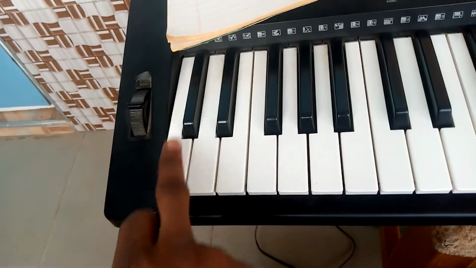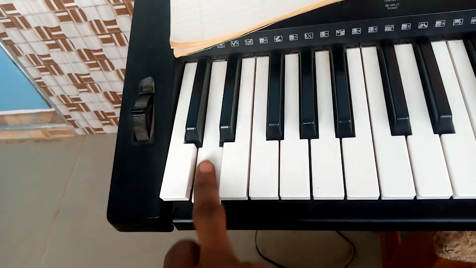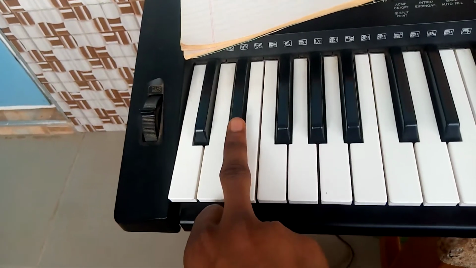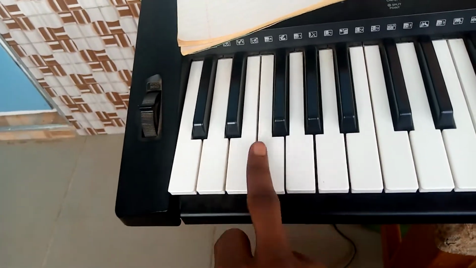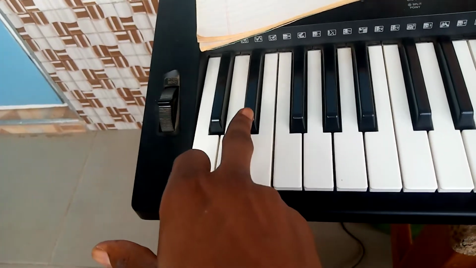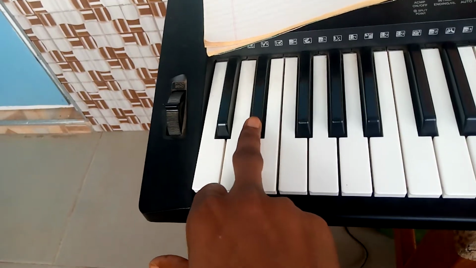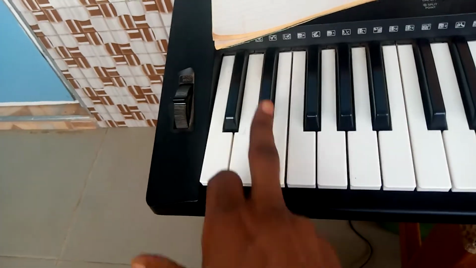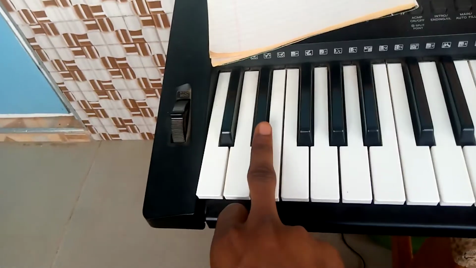So C sharp, the first black key. D, you can call this D sharp for the meantime, but when you come to E, there is nothing here. So you take the black key for the white key on top, so that it will be called E flat, the flat of that key. That is E flat. Very good. Then we continue.